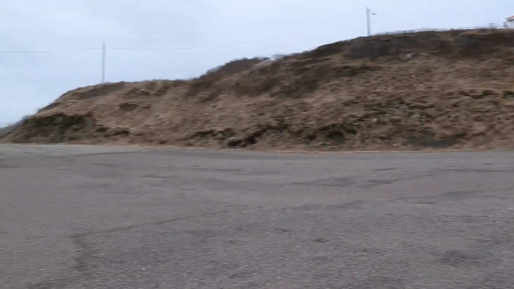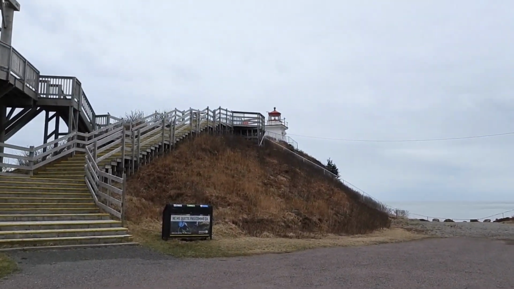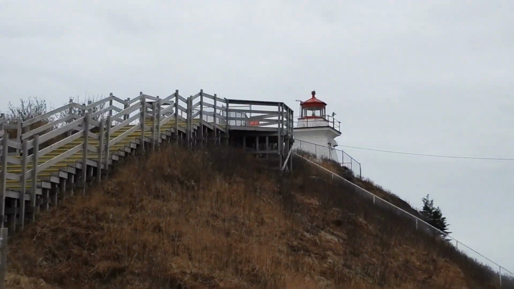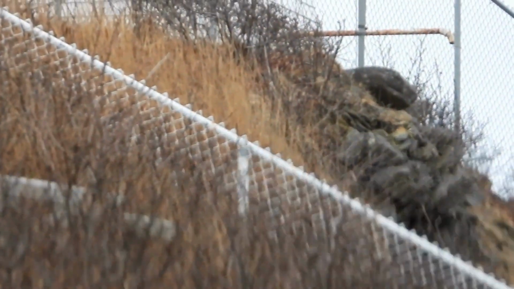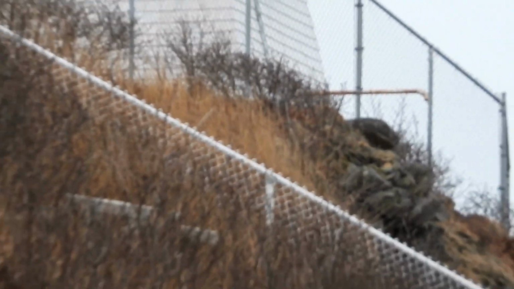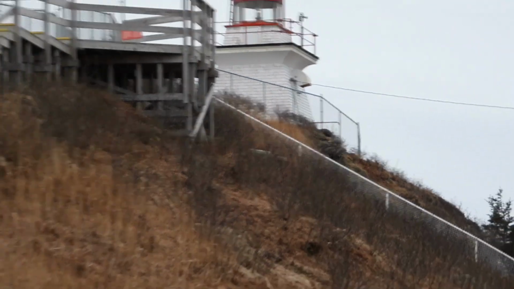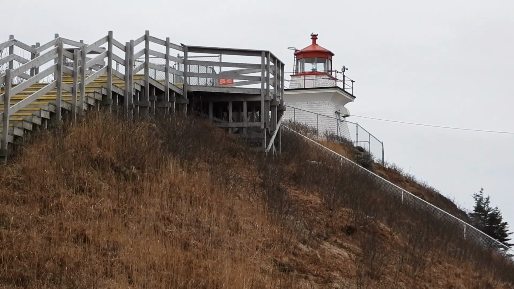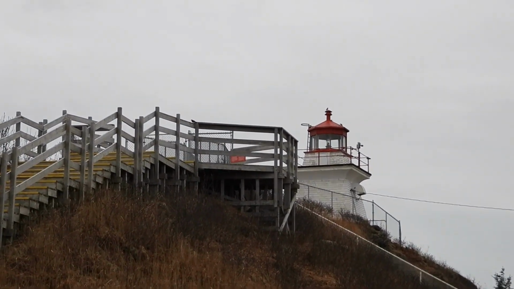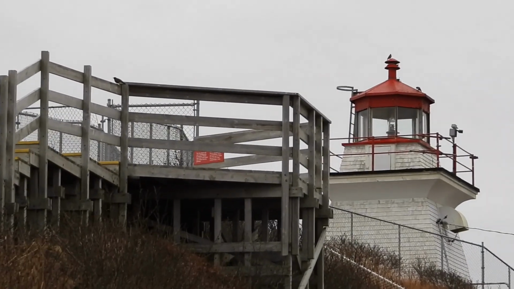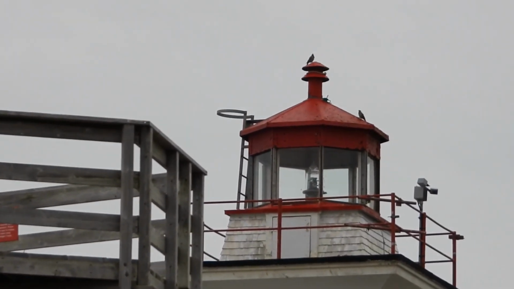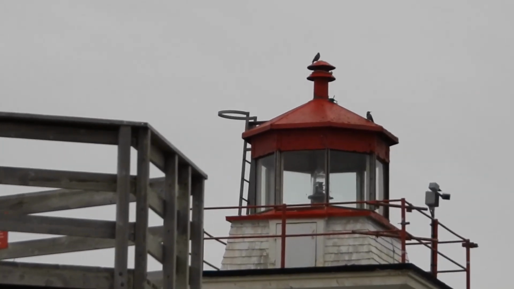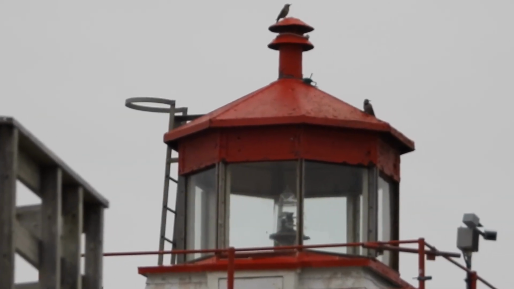Which again, 114 feet is at the base. Right about there, right about those rocks right there, the base of that lighthouse is 114 feet. The lighthouse is 29 feet high, and the light is 125 feet. So the lighthouse is 29 feet. I think those are probably robins there.